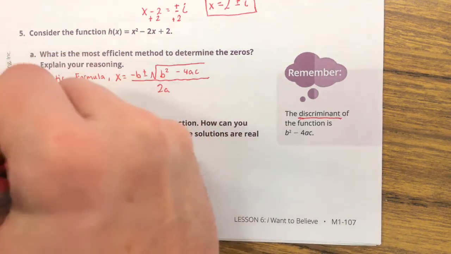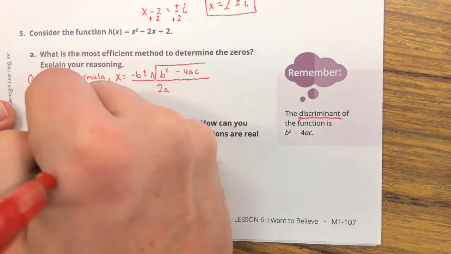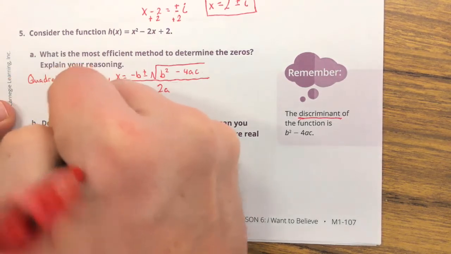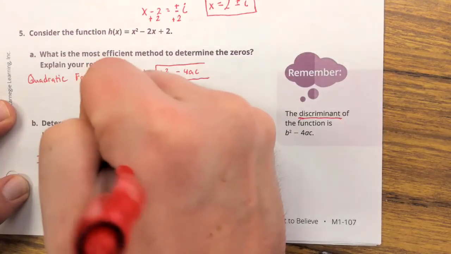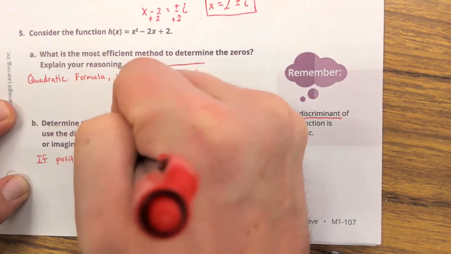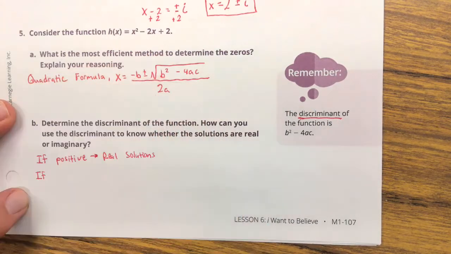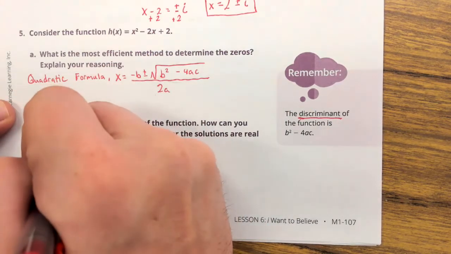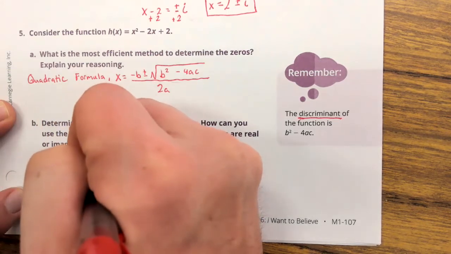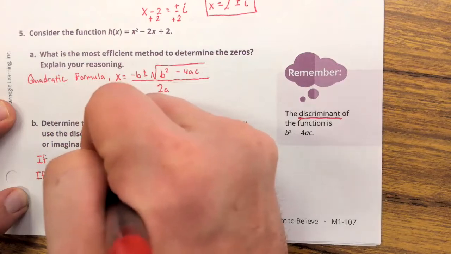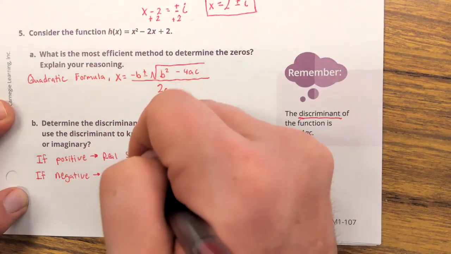If your discriminant is positive, if the stuff inside the radical is positive, you will have real solutions. If the discriminant is negative, well, what's going to happen? You will have imaginary and/or complex solutions.